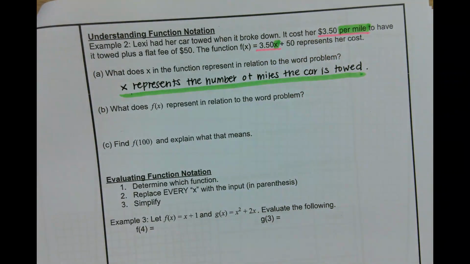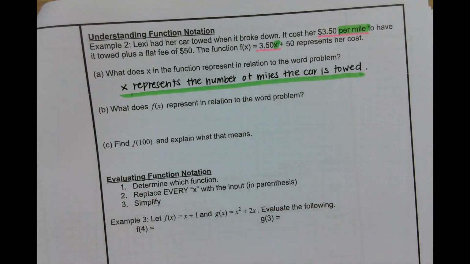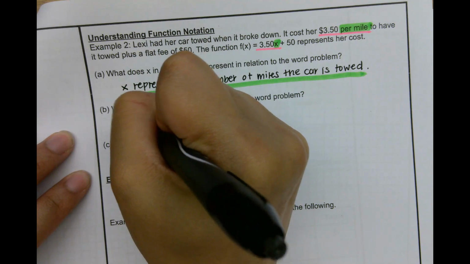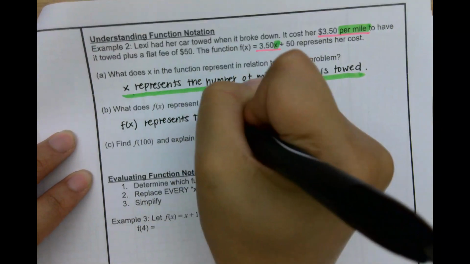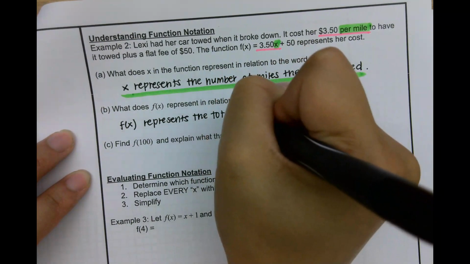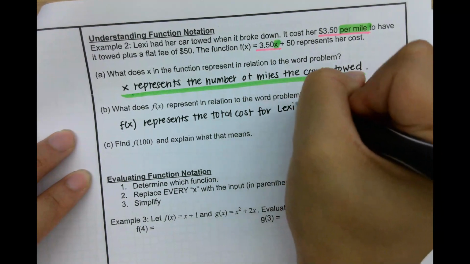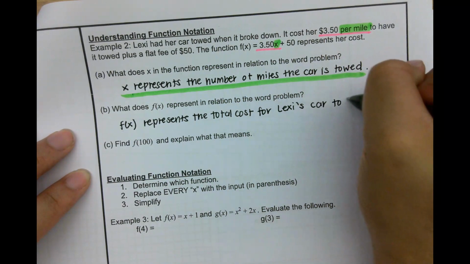Okay? So what does f of x represent in relation to the word problem? F of x, it literally tells you the function f of x represents her cost. Okay? So that was easy. They even told us. So f of x represents the cost, or the total cost, for her car to be towed. Okay, we're going to put her name in. Shout out to Lexi. I don't know who Lexi is. Anyways, for Lexi's car to be towed.